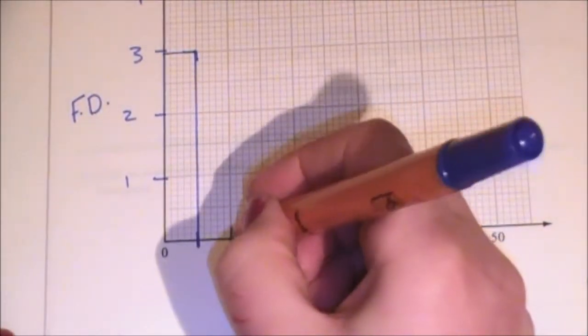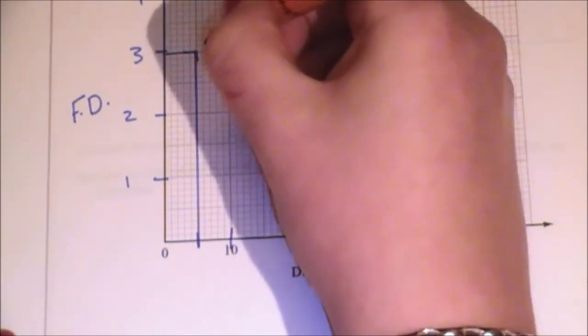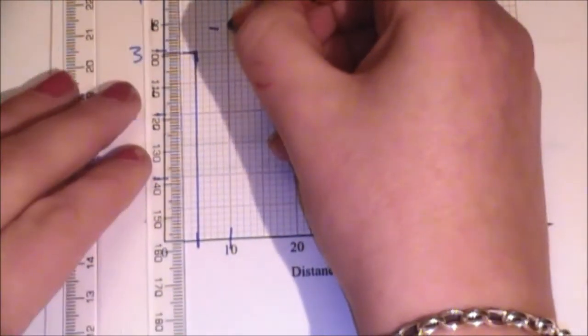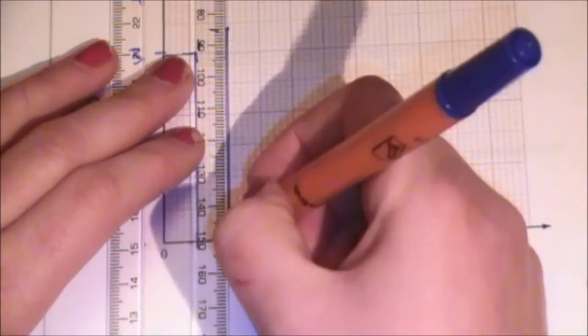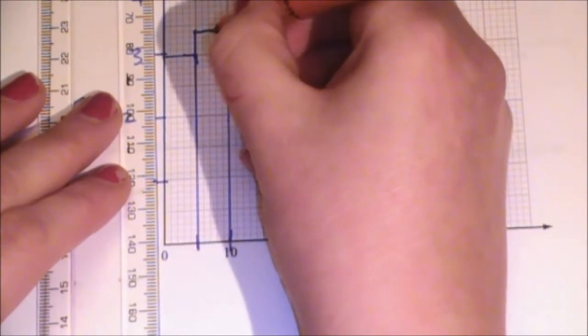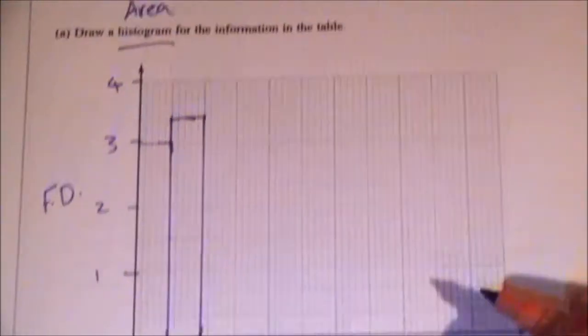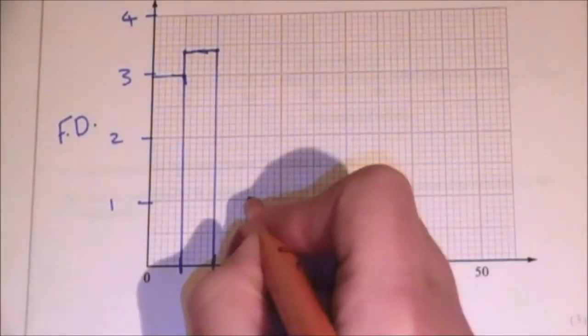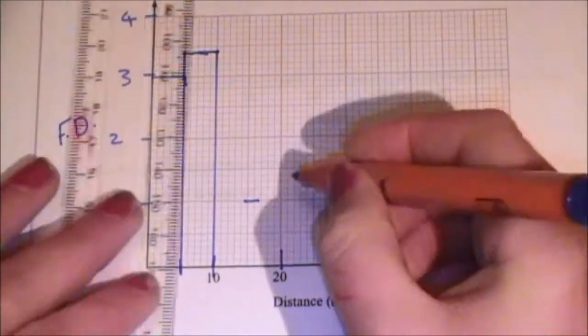So from 5 to 10, and it's going to go up to 3.1, 2, 3, 4. My next one goes from 10 to 20 and has a height of 1. 10 to 20, height of 1.